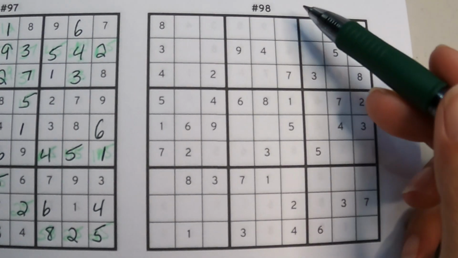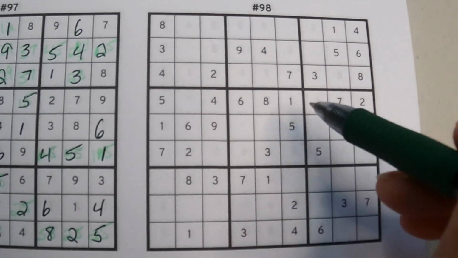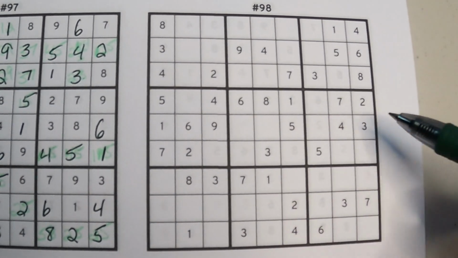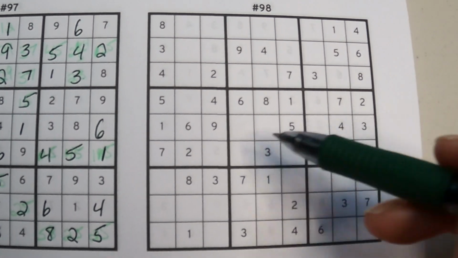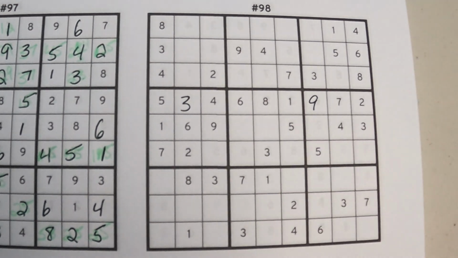Looks like today we're working on puzzle 98. Let's start with this row here. Looks like we're missing a 3 and a 9. We've got a 9 there. So 3 and 9.